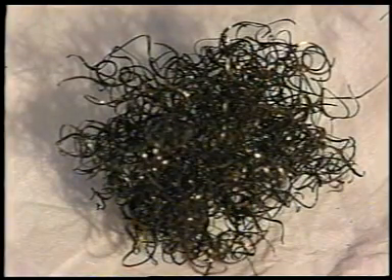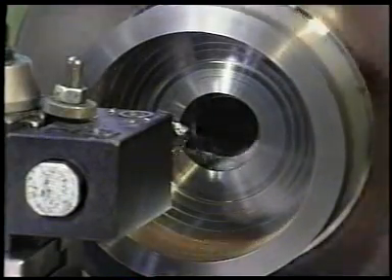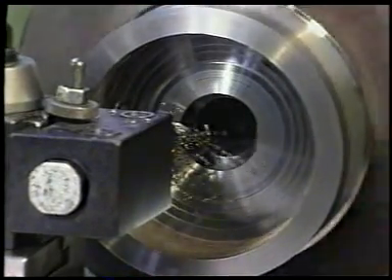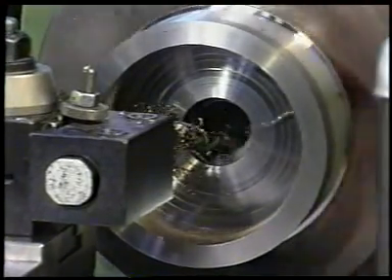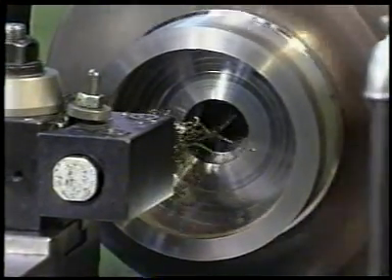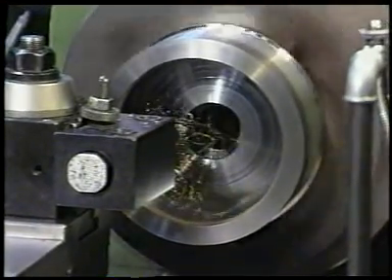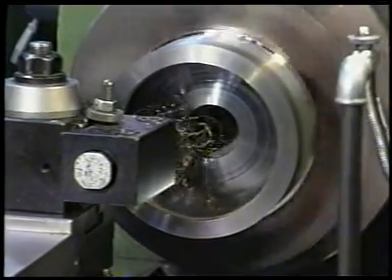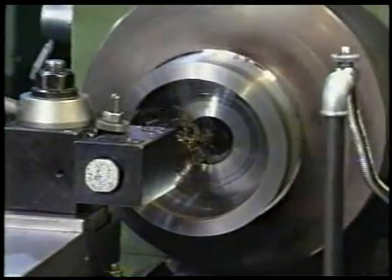The long stringy chip, sometimes called a hay chip, may snarl the work and become a safety hazard. The chip breaker, if one is present, is too wide and shallow. More chip breaking action is required and can be achieved by either selecting another insert design or by moving the chip breaker closer to the cutting edge or by increasing the feed rate.